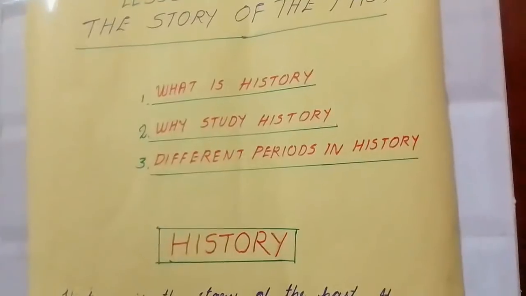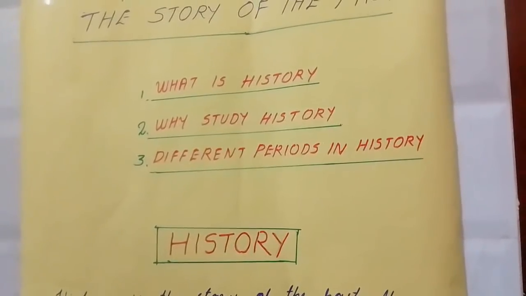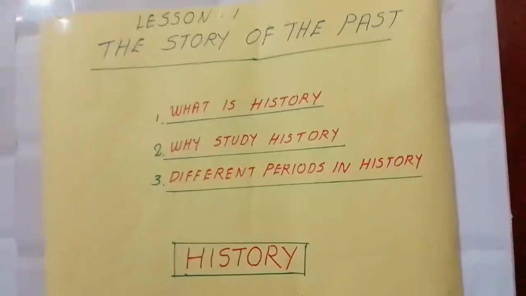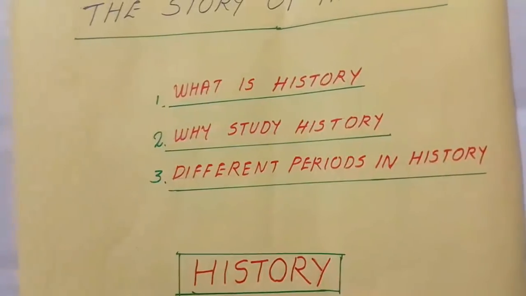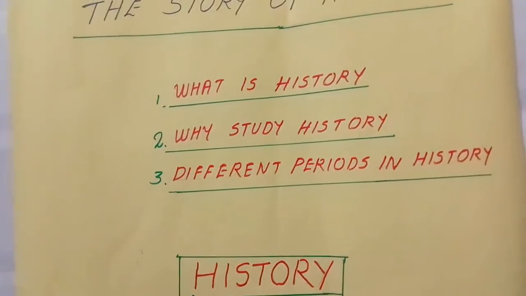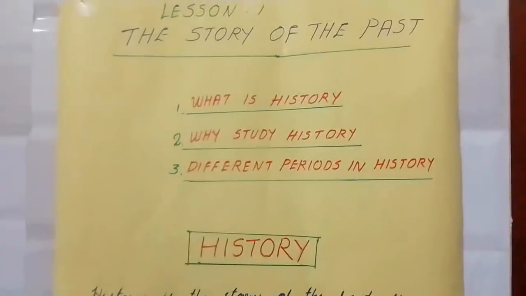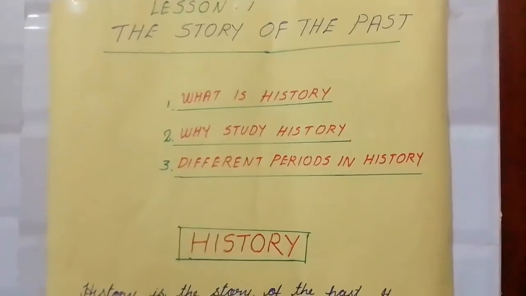Have you looked at old family albums at home? It helps us to know about our family history. When you look at an old family picture, you are learning your family history. You know about your grandparents when you see these photos.